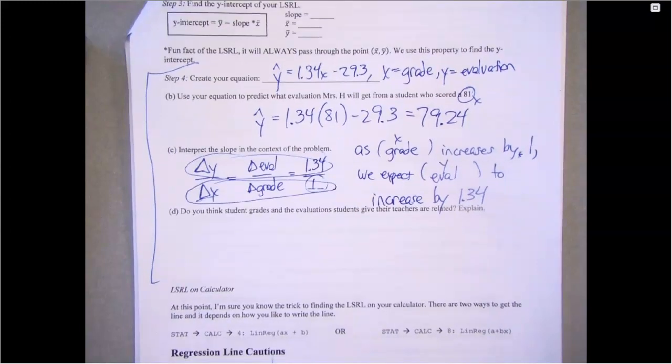Part D, do we think student grades and evaluations are related? Why or why not? Or explain. Do we? Why? How do you know that? Prove it. Prove it. Convince me. Take my test.